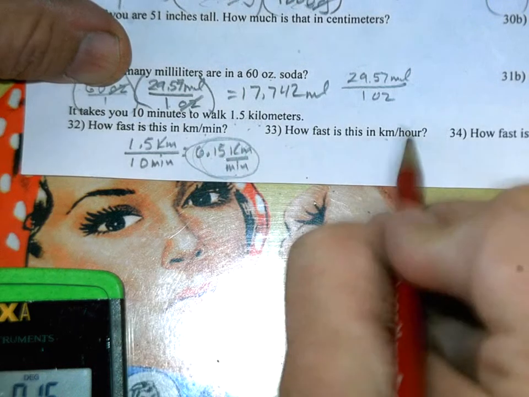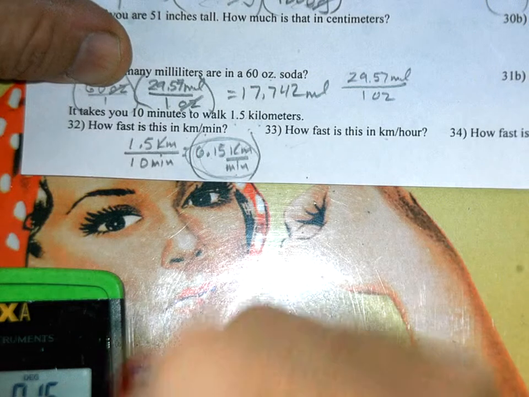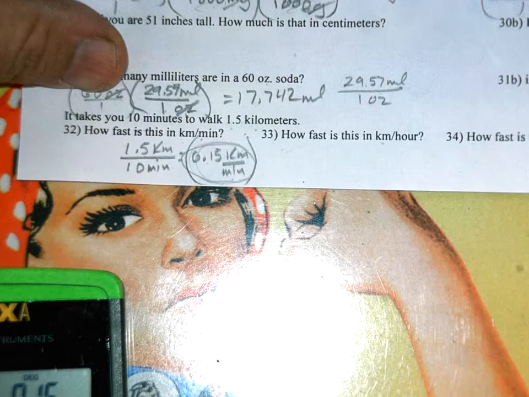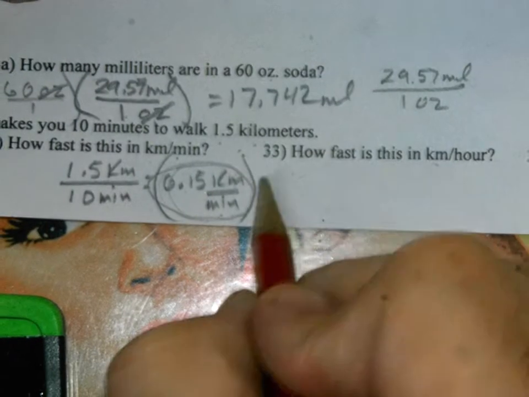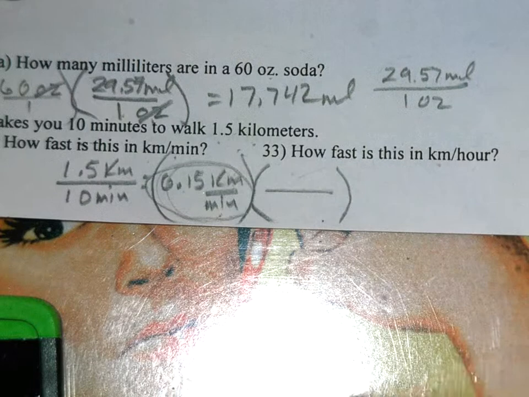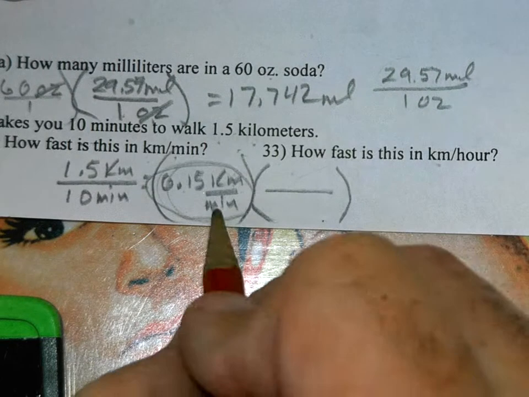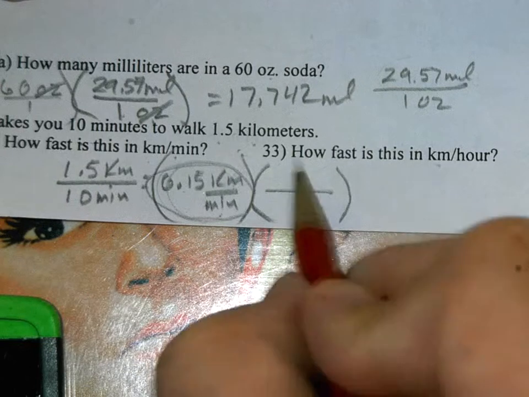We need to convert it to hours. So I'm just going to make this now my first step in my conversion factor. Let me zoom in here a little bit. And we want to change minutes into hours. We know that there are 60 minutes in 1 hour, so I'm going to put 60 minutes.